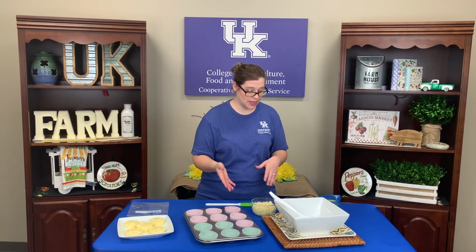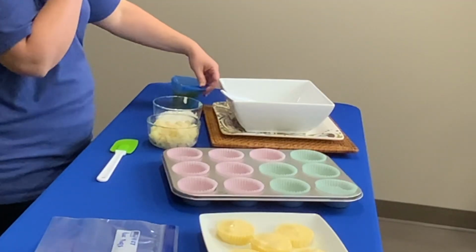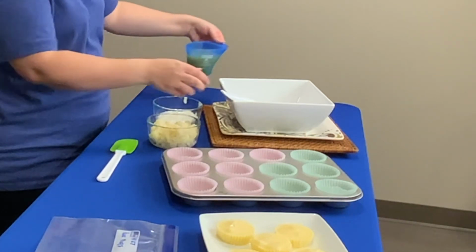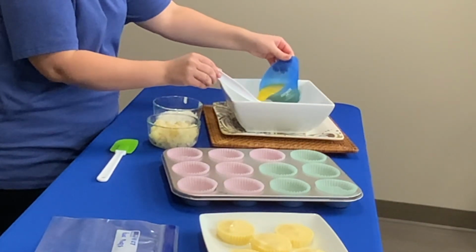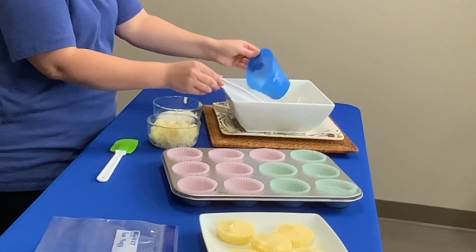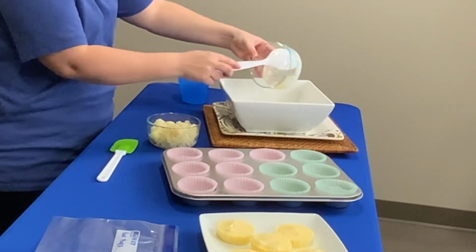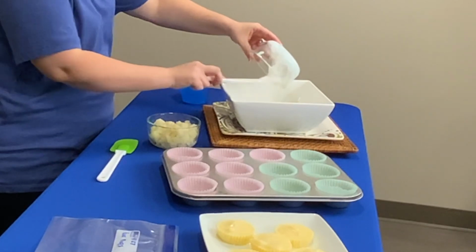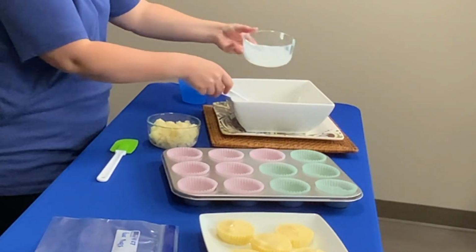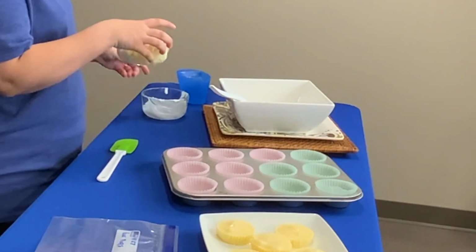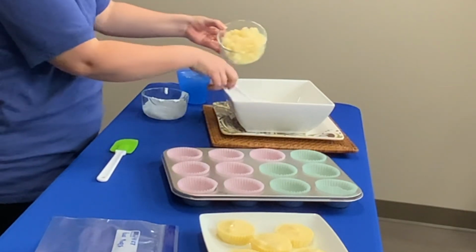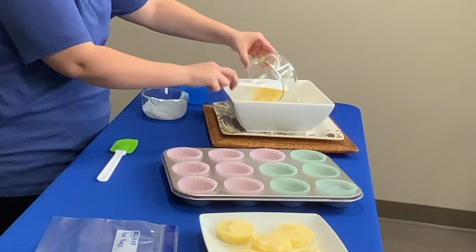So today we are going to use a recipe and ingredients that come from your commodity box. These are called Pear Pops. So you're going to take 6 ounces of your orange juice, which is in your commodity box. And then you're going to take 1 cup of yogurt. It can be any flavor. I used vanilla yogurt today. And then you are going to take 1 can of your pears that have been drained, and you want to make sure that you chop up those pears nice and fine.